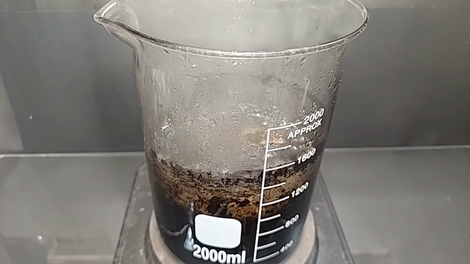Over half the solution has been evaporated. Obviously, that's mostly water. However, we did have a significant color change here, and a lot of what you can see even stuck to the sides of the glass is this brownish black residue. And that residue comes from a number of things, I believe.